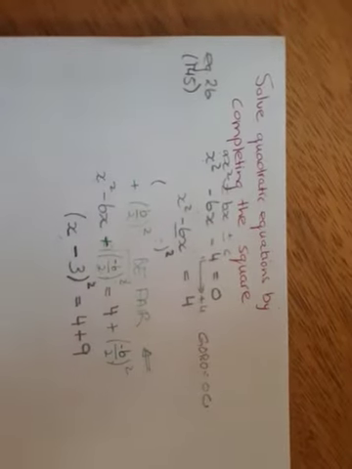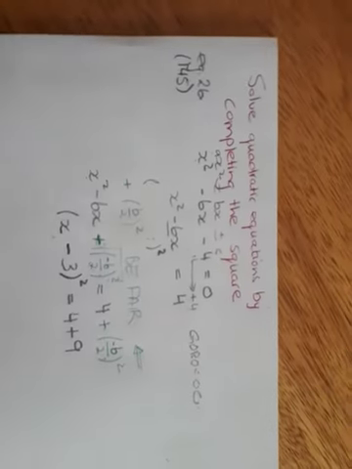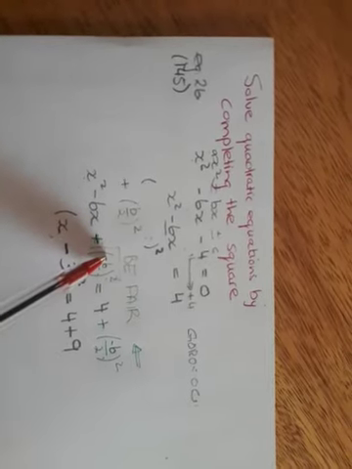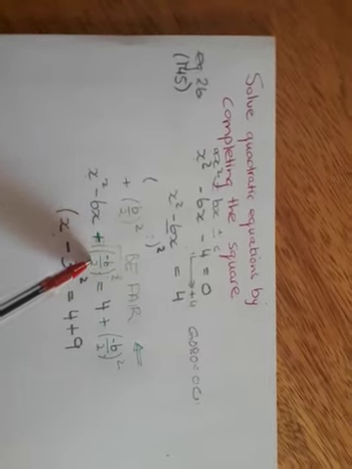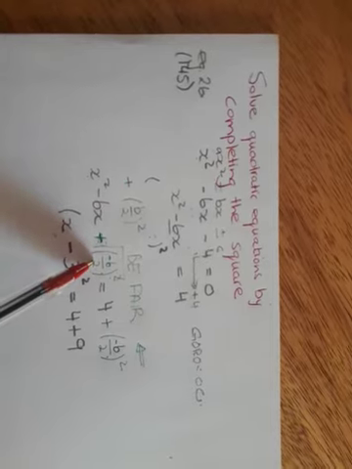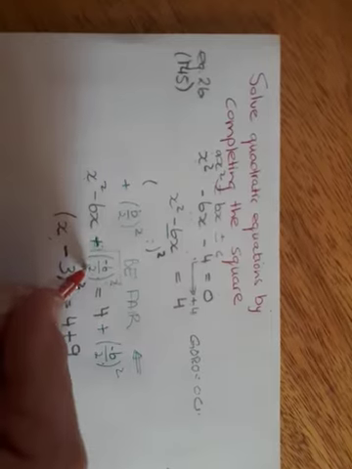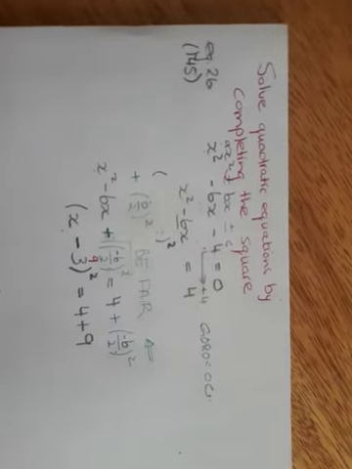Okay, I think I must repeat this step. This is now a quadratic equation. If you calculate negative 6 over 2, which is negative 3, and you square that, then it gives you a value of positive 9.